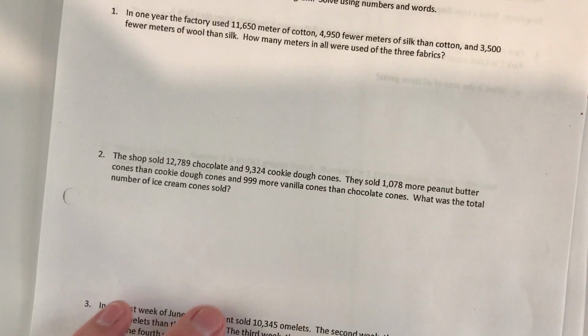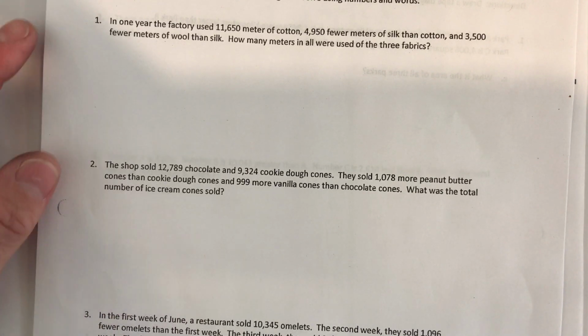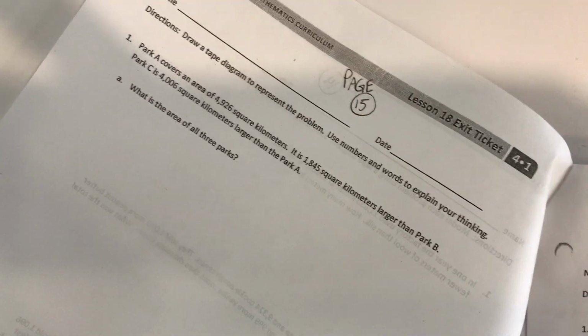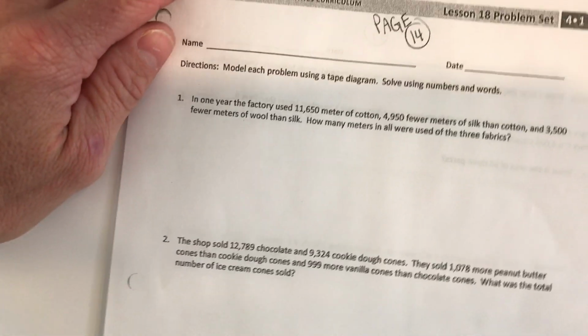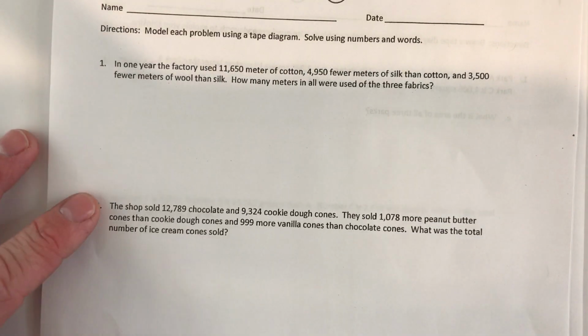I'm going to have you guys do one or maybe even 2 of these, depending on how long our video goes. So we're going to do a couple of these together. I know the one on the exit ticket right here, page 15, I want you guys to do that one as part of your assignment. So I'll take a look and see how you guys are doing when we're doing these independently.